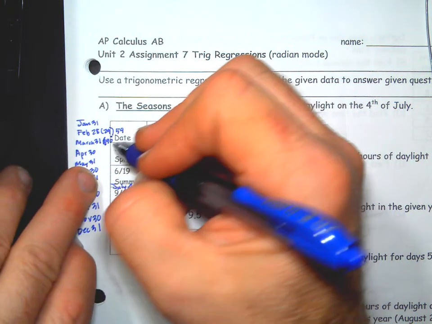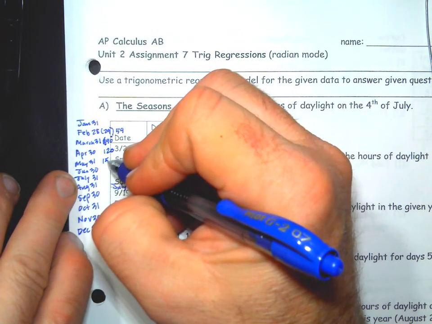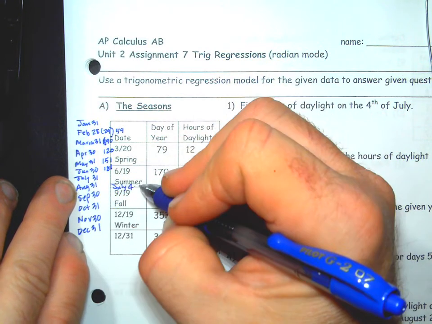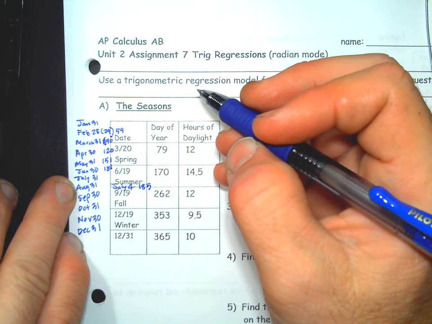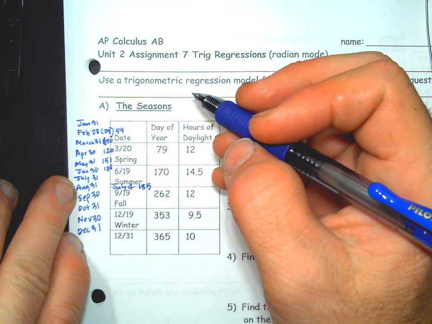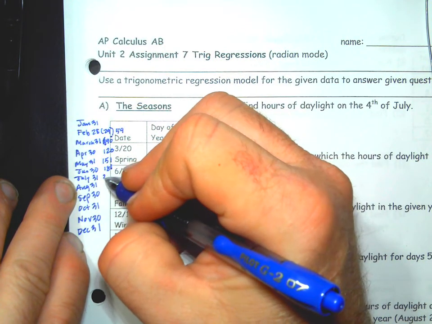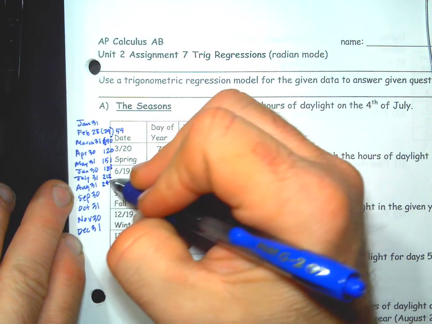So at the end of April, we're at day 120. At the end of May, we're at day 151. The end of June, we're at day 181, which means July 4th would be day 185, right? It'd be 185. See that? End of July, we're at 212. At the end of August, we're at 243.